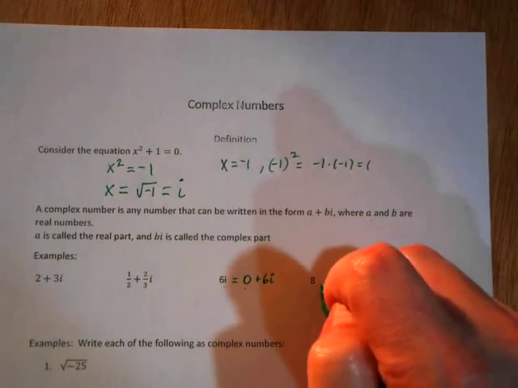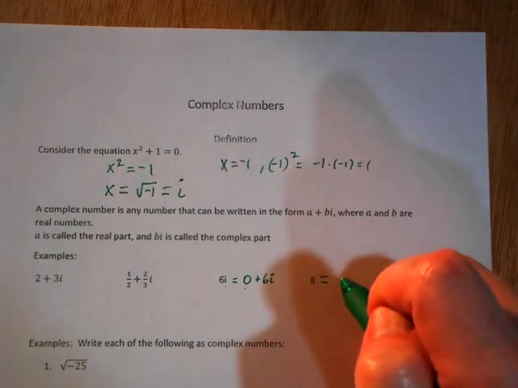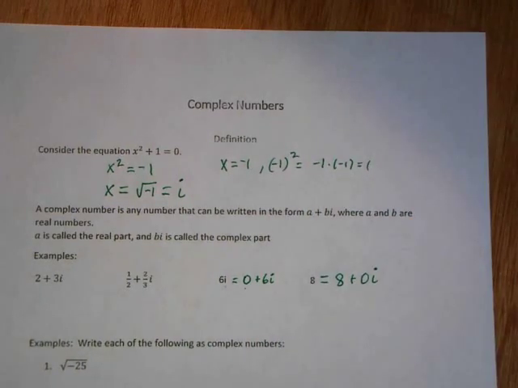And you can do the same thing with the number 8. The number 8 is a real number, which is more important, but it turns out that the number 8 is also a complex number, because you could write it as 8 plus 0i. So all numbers that you can think of turn out to be complex numbers.